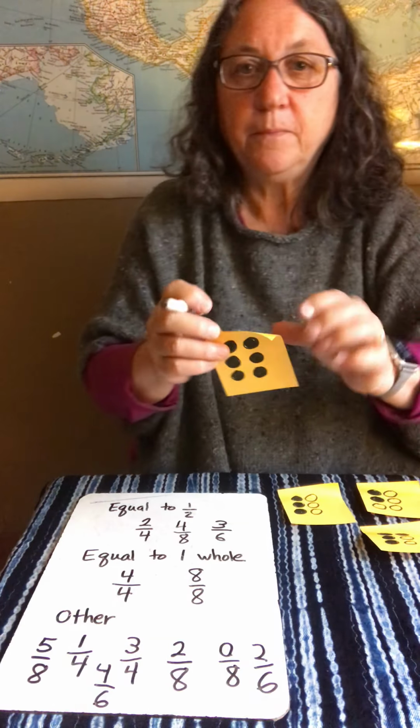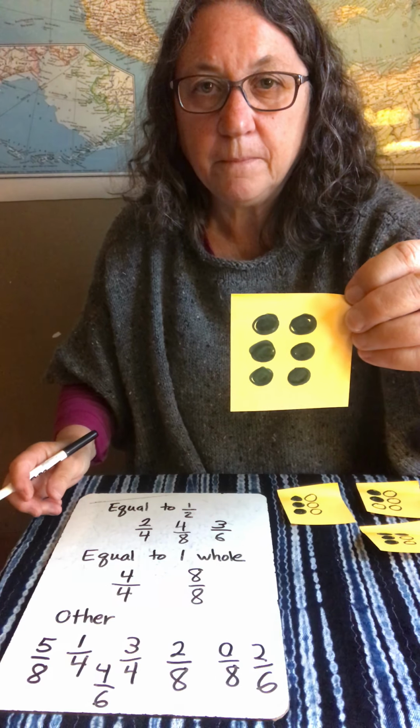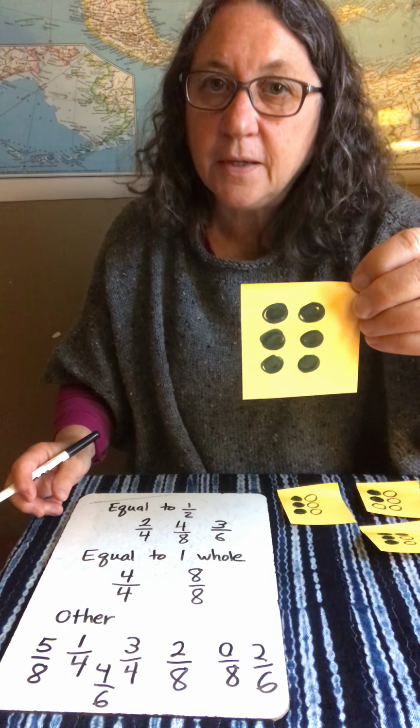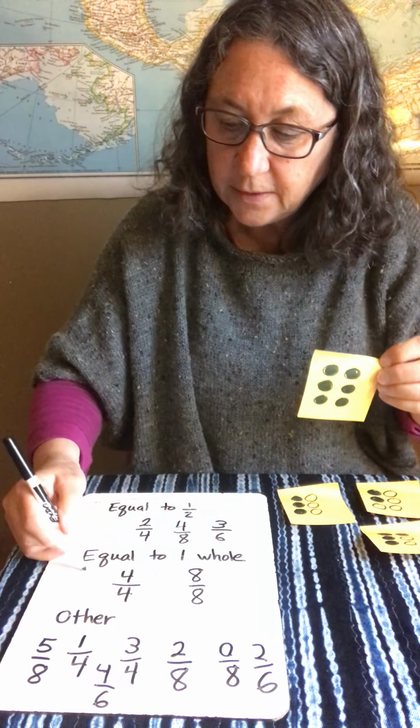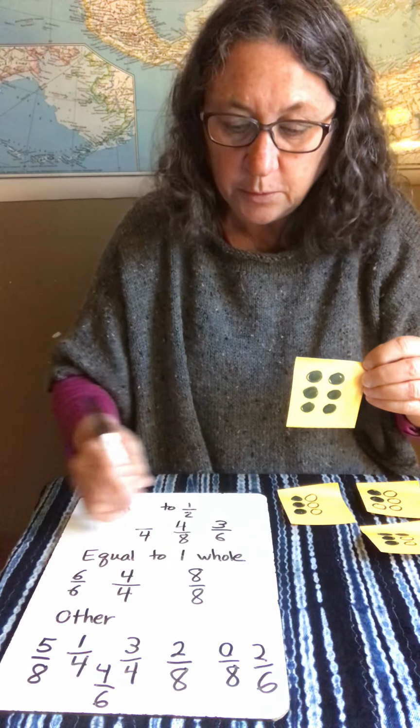Well, how about this one? What would that be? That's right, it's 6 out of 6. All of them are colored. That's equal to the whole thing. 6 out of 6 is equal to 1 whole.